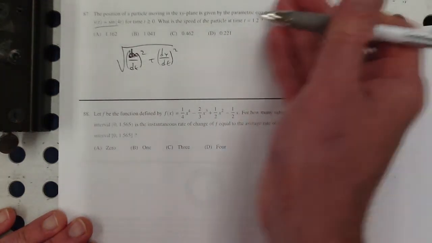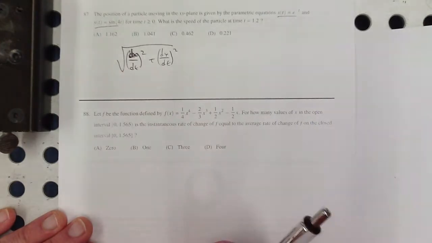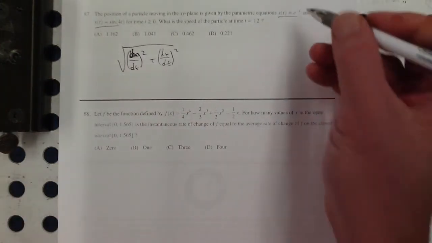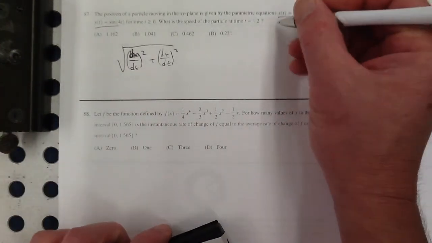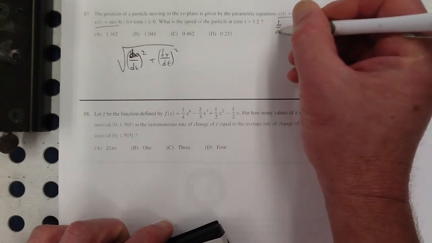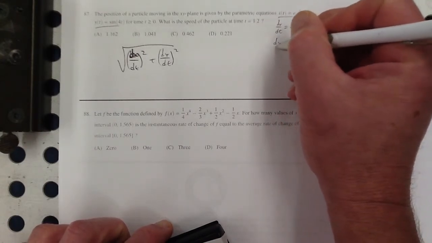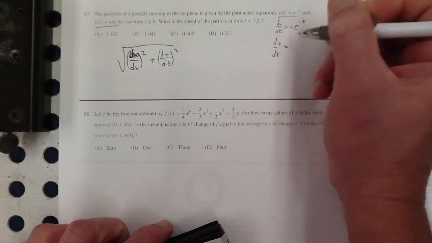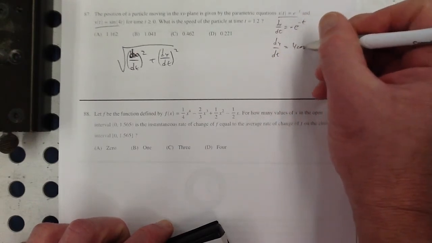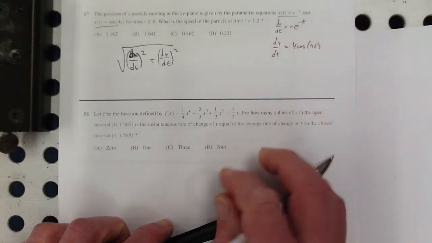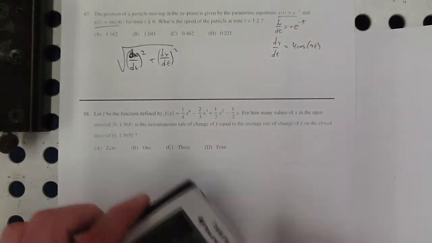So it's up to you how much you want to do by hand here. It's not hard to find these by hand. You want to make absolutely sure that you don't mess up the chain rule. Those would be the derivatives, and then we're going to plug in 1.2 into that.